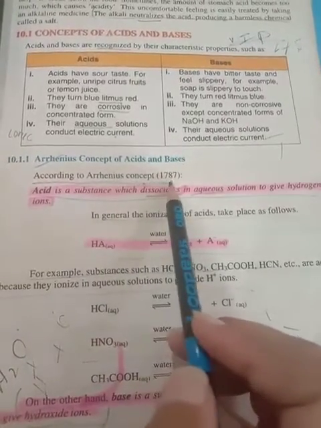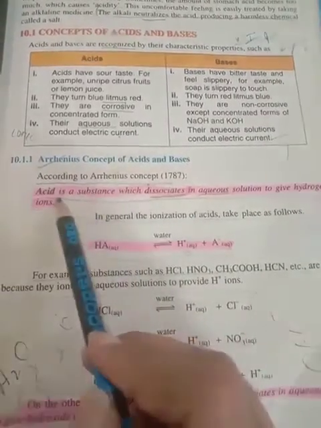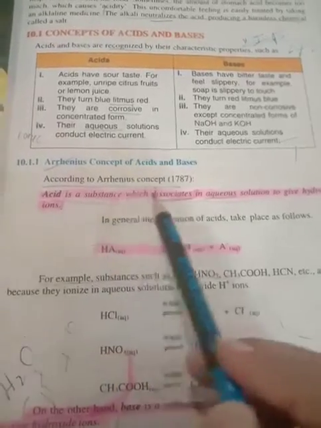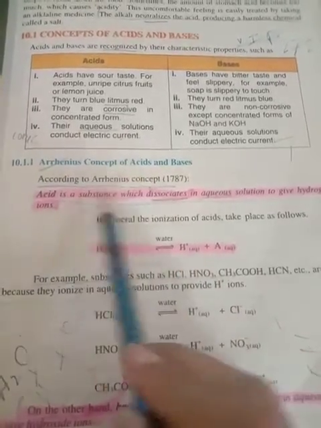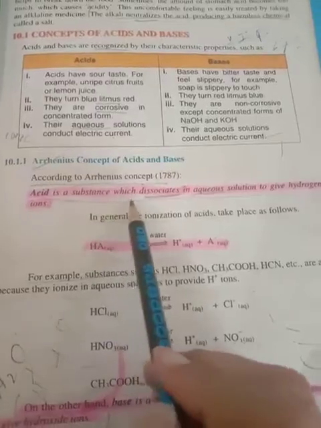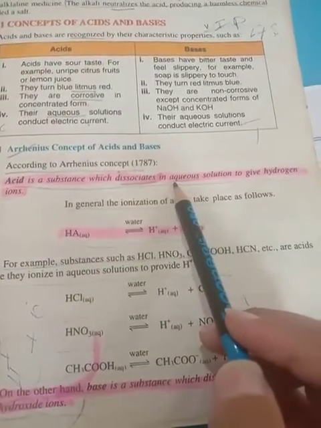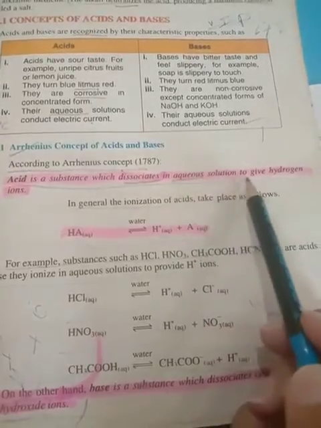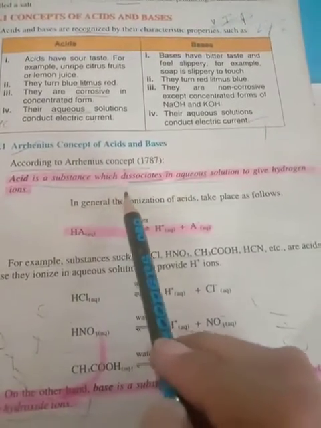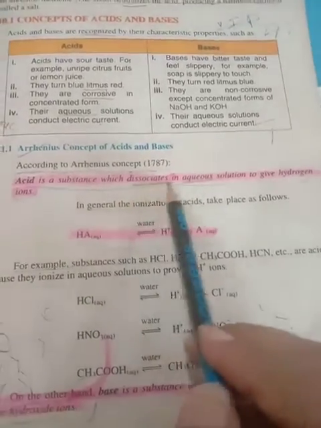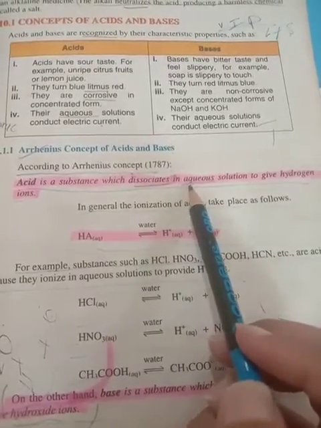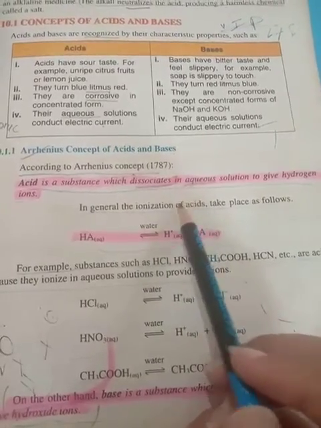According to the Arrhenius concept that was delivered in 1787, acid is a substance. That is the definition of acid according to the Arrhenius concept of acids and bases. Acid is a substance which dissociates in aqueous solution. Aqueous solution means solution of water. Aqua means water. Solution to give hydrogen ion. When we put acid in aqueous solution, in water solution, it will dissociate or it will release hydrogen ion.